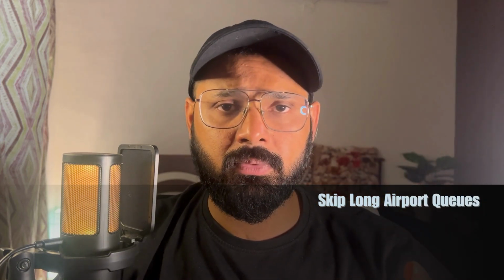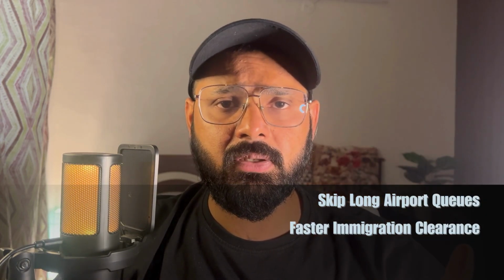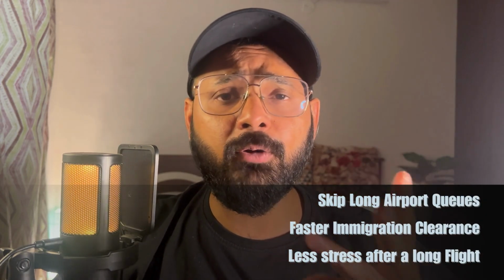There are two options for Indian passport holders to enter Indonesia. The first one is e-visa and the second one is visa on arrival. But many people ask me, why not just take visa on arrival at the airport itself? Here is why the e-visa is better when compared to visa on arrival. Skip long airport queues, faster immigration clearance, less stress after a long flight.